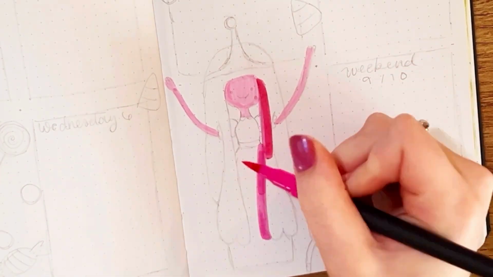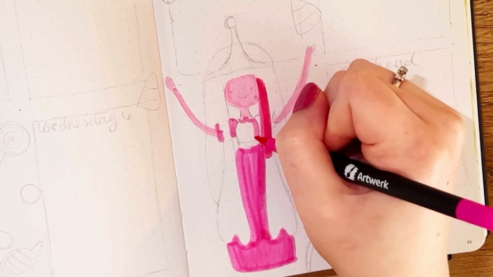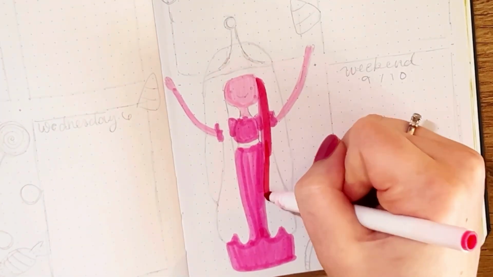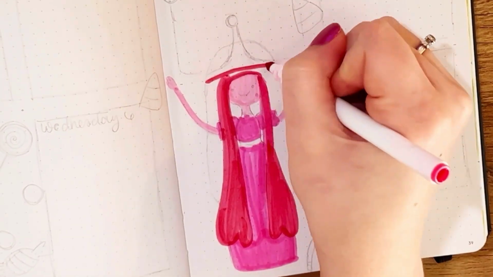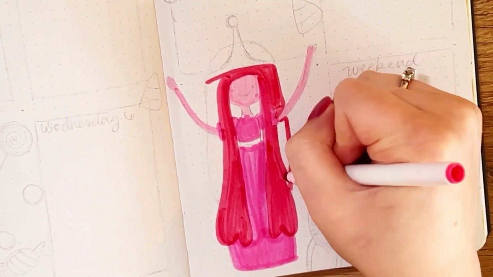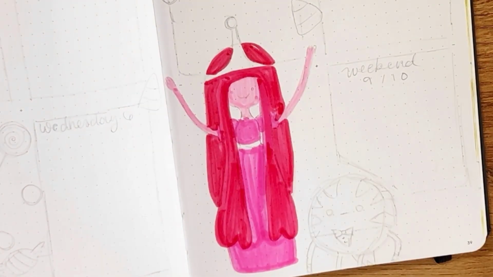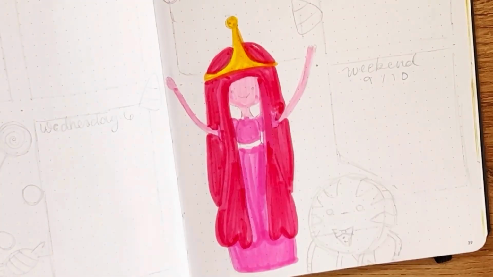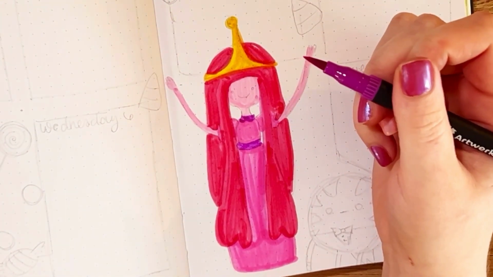I do plan, however, on putting out another video of weekly spreads because I often do different ones, and for this one there were just so many characters that I couldn't fit into the main part of this video that I wanted to include because, like I said, there's so many characters in this show and they're all important and they're all needed, and I could only fit so many in my main spread.